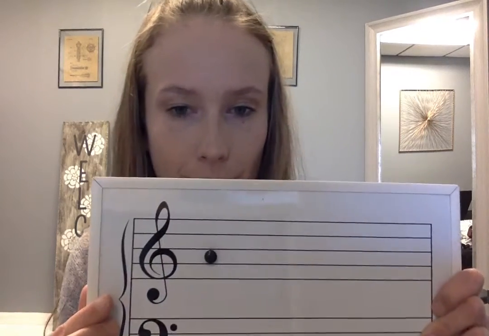We'll do a couple more. What about this one? This one's a space note because it's just kind of hanging out in the middle of those lines in a space. And we'll do one more. What about this one? This one's going to be another line note because the line's going right through that note.